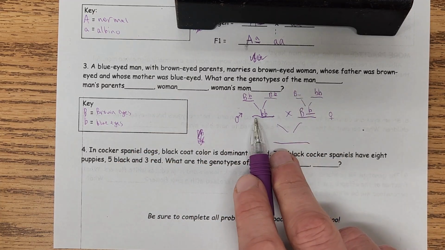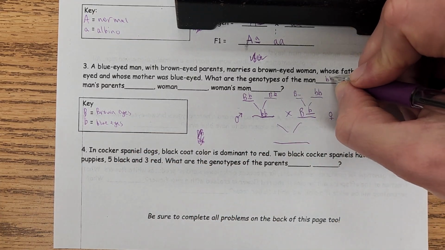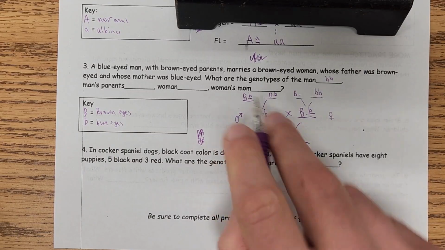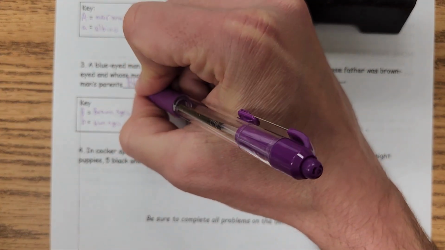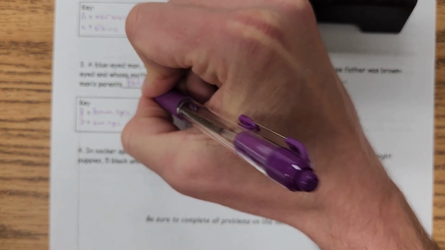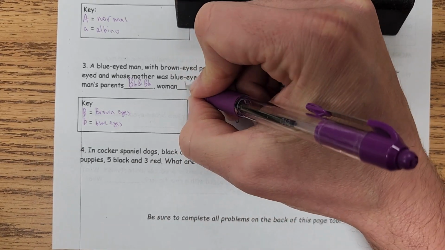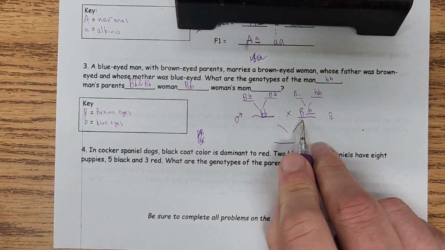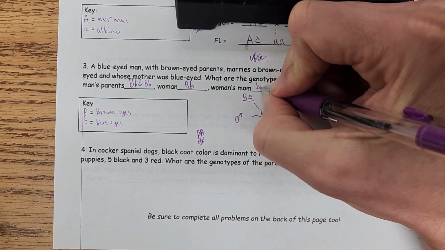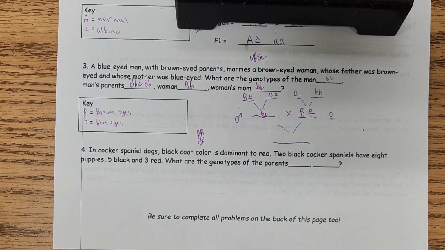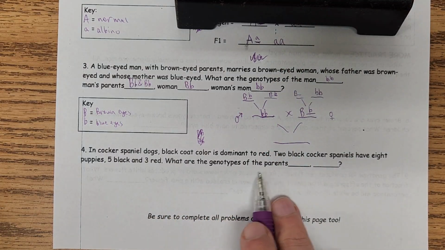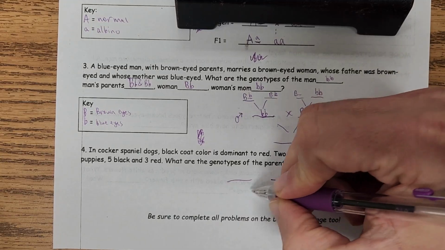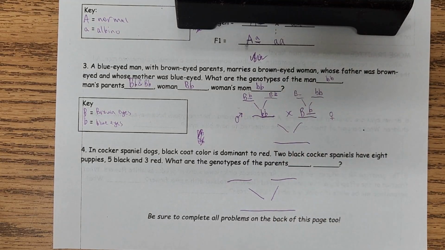The man, right here. Man's parents, both heterozygous. The woman, heterozygous. Woman's mom. That's that. Okay, let's do the same thing. Genotypes of the parents. Oh, you're making a tree diagram.